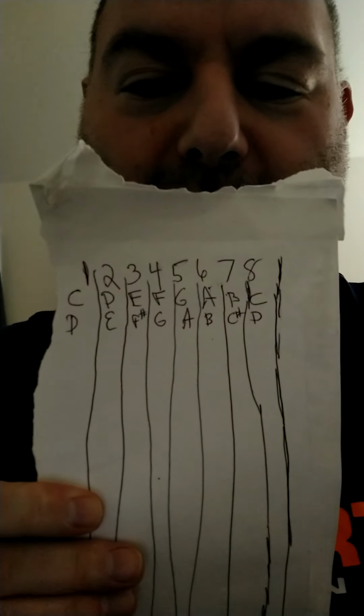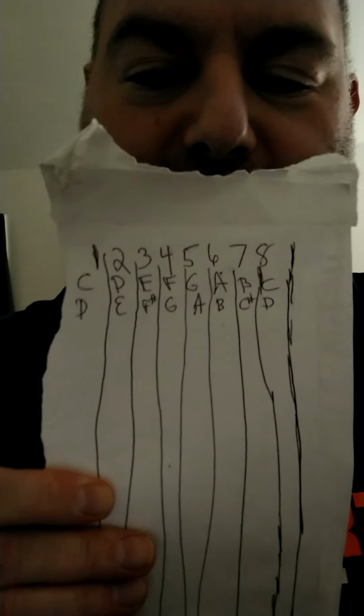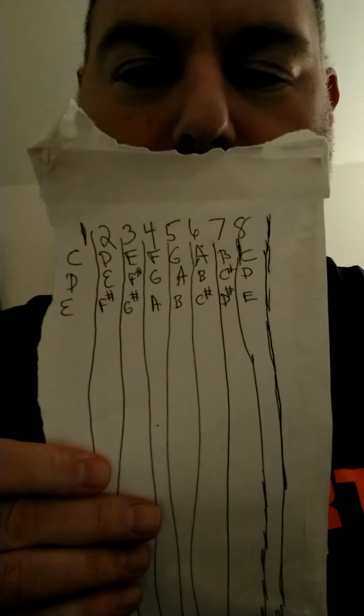Now you're going to do this with the rest of the keys. Let's do it with D now. So I'm going to write D is the first degree. E, F sharp, G, A, B, C sharp, and D. See how I did that? So now I have C on the chart, and I have D on the chart. D, E, F sharp, G, A, B, C sharp, D. So now we're going to do the key of E. E, F sharp, G sharp, A, B, C sharp, D sharp, and E. Did you see how I did that? Okay, see how I wrote it?